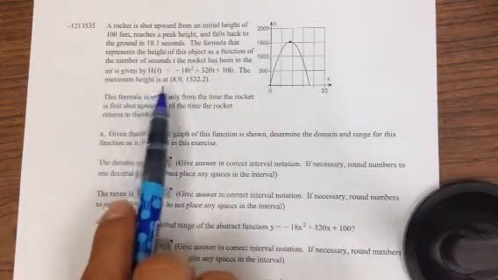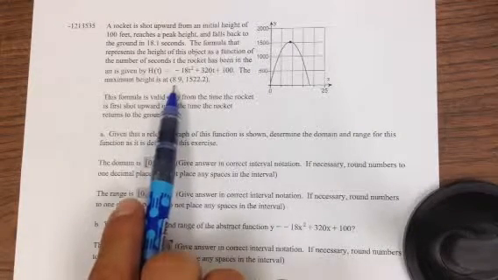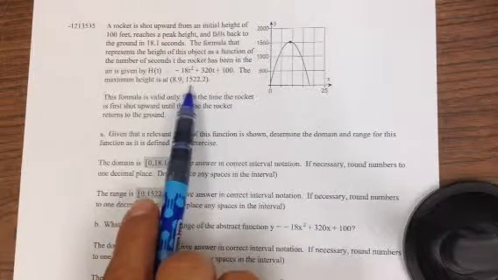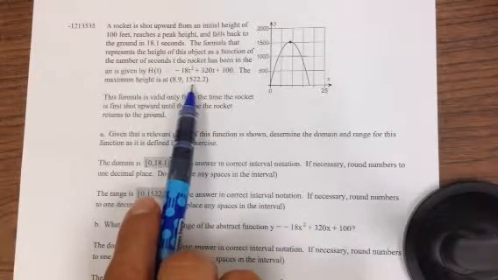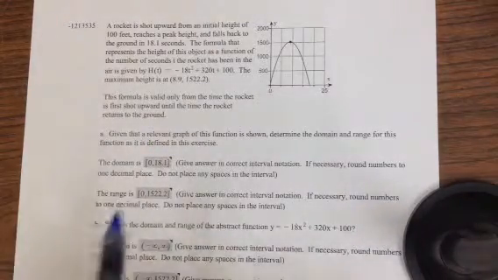The maximum height is at, and I will interpret this, 8.9 seconds. You reach a maximum height of 1,522.2 feet. So, first part of the question.